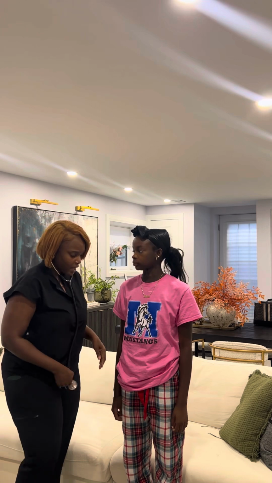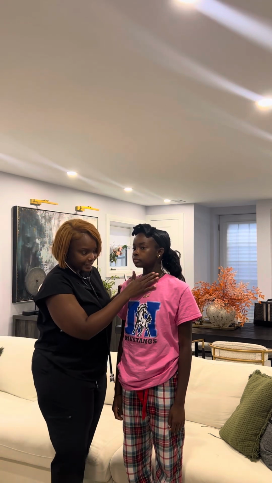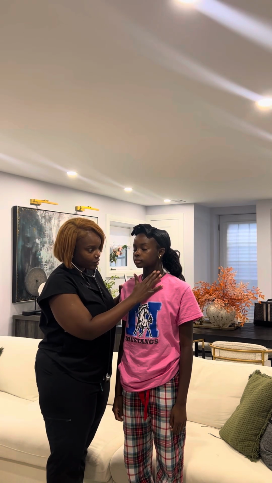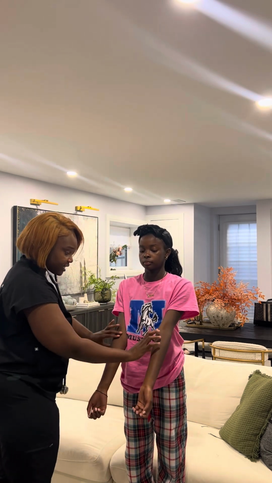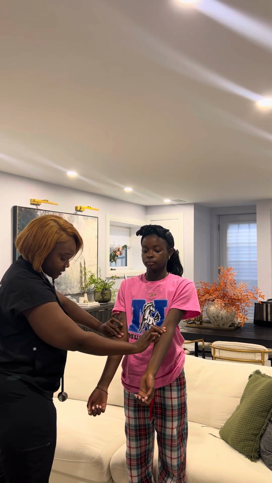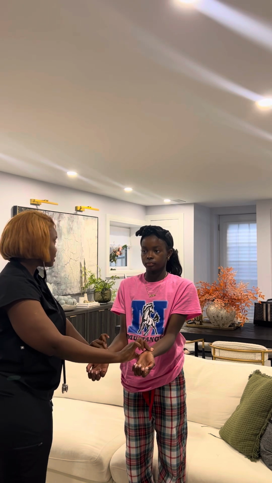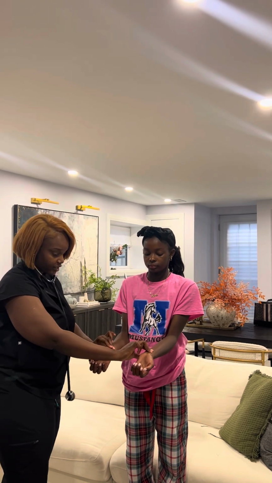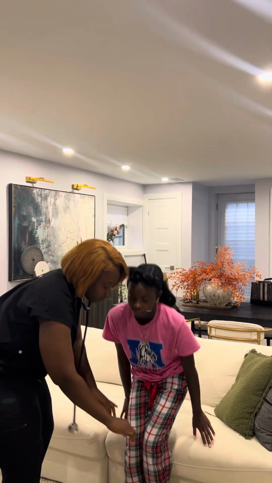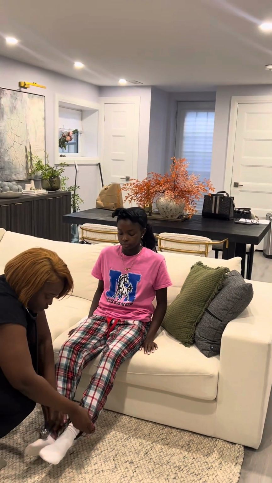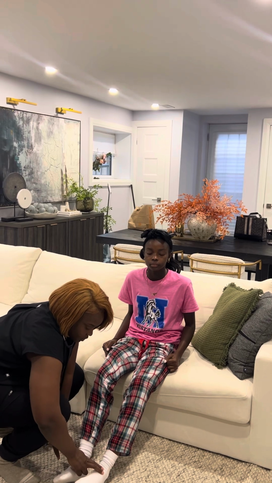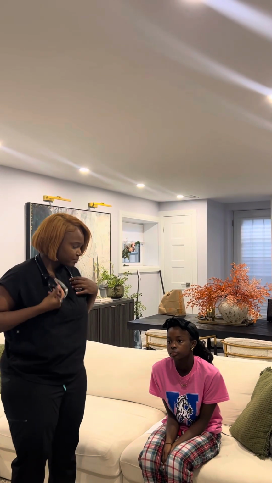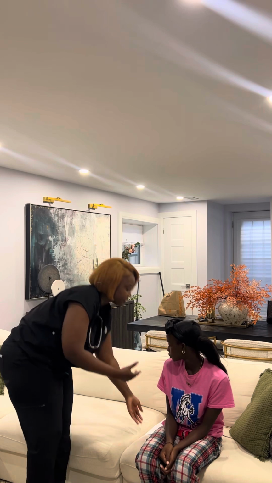Okay, now I will be assessing or palpating the carotid artery. Then I will be doing the brachial artery, feeling the pulse. I will then be checking the radial artery. Now I will be doing the dorsalis pedis, checking the pulse. Okay. Now after that, I am going to assess the patient's abdomen.